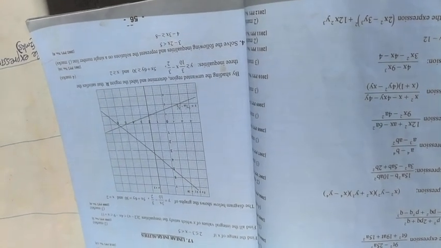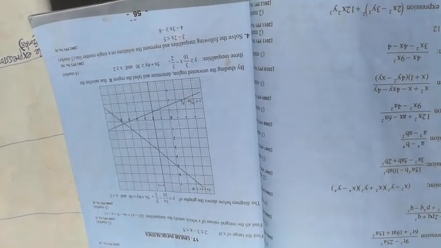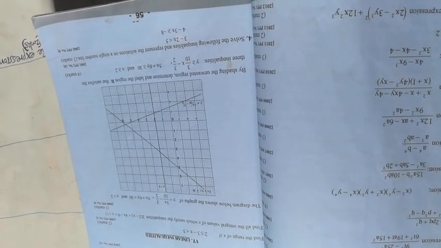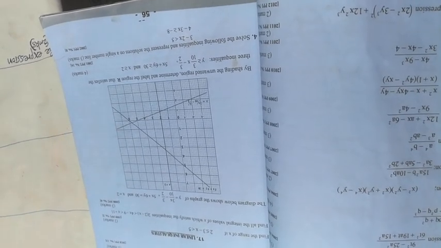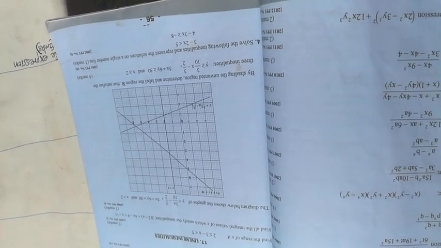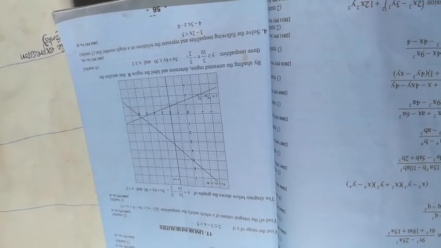So I would like you to note the difference between the two topics: in algebraic expression, variables are given, while in indices the whole number with powers is given.